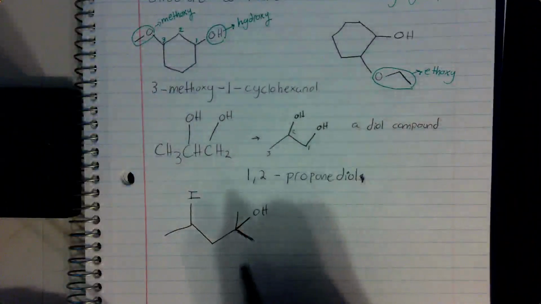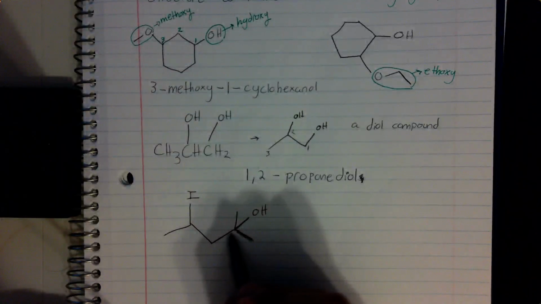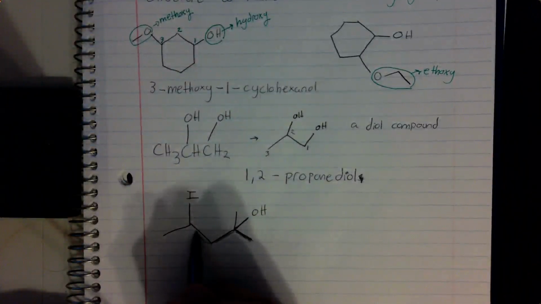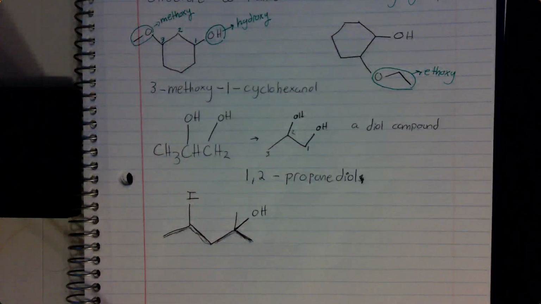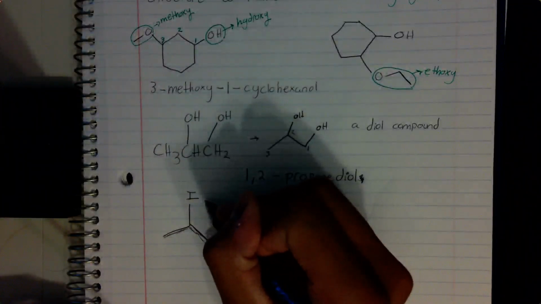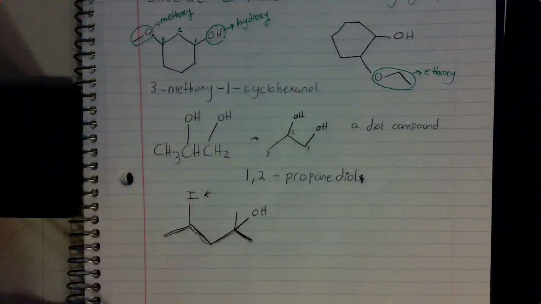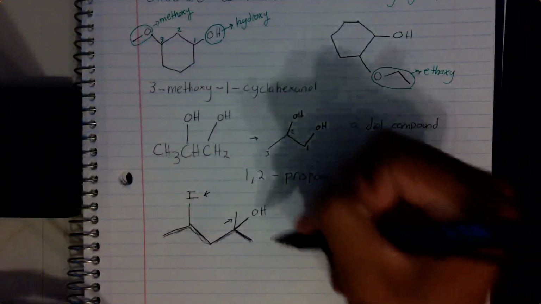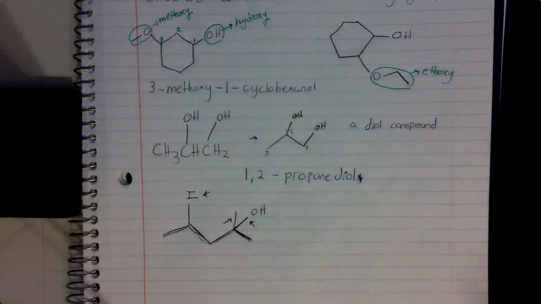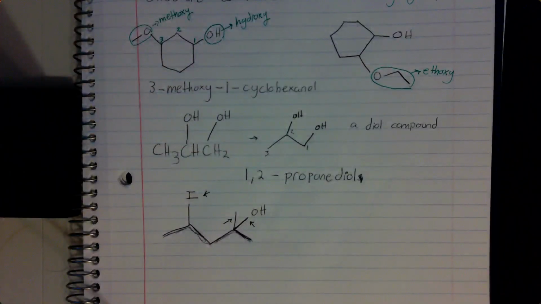But you can see that our parent chain follows this, goes down here, comes back up, and goes back down. That's our parent chain. So anything else that is not a part of that parent chain is going to be a substituent. So this iodine is a substituent. This methyl right here is a substituent. And this hydroxy group is also a substituent.